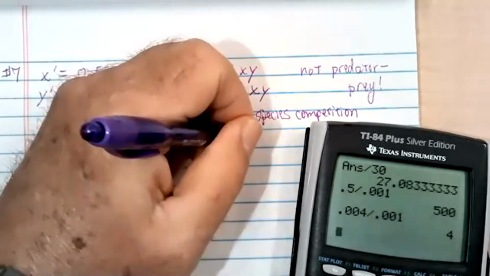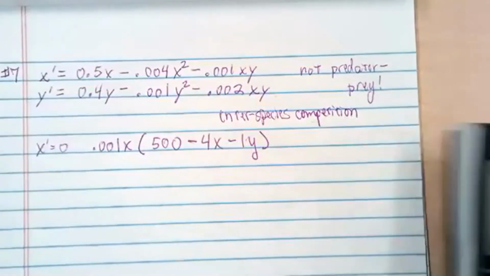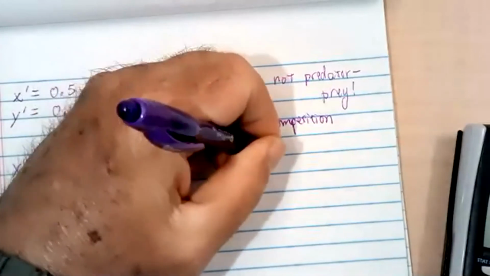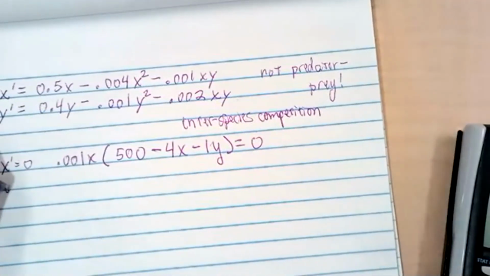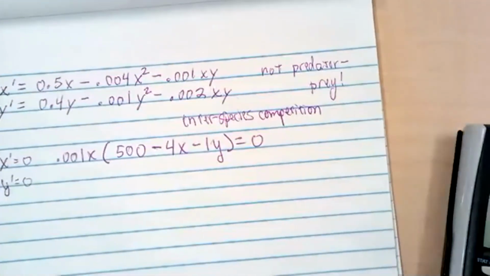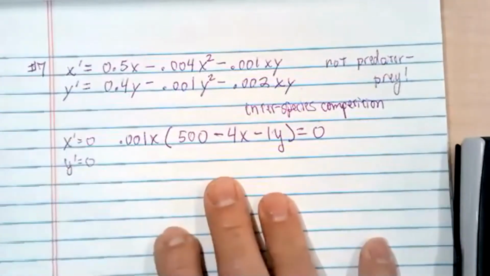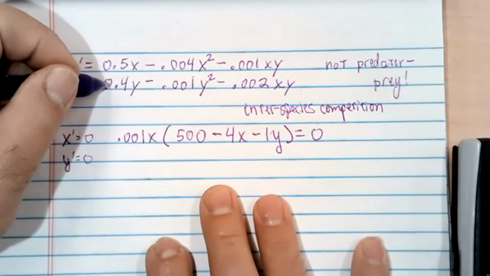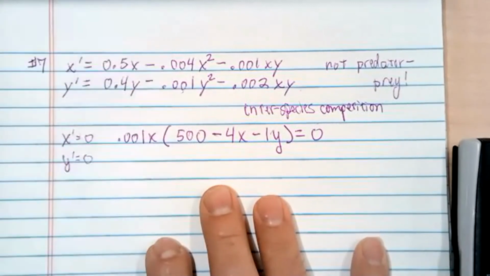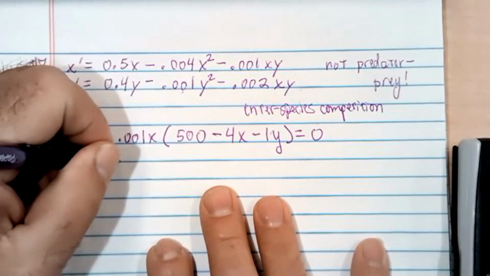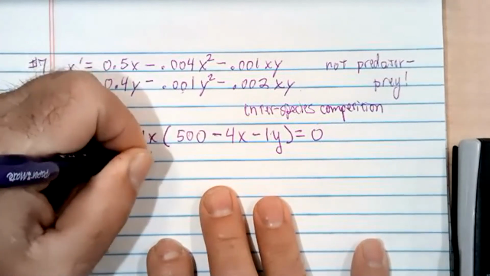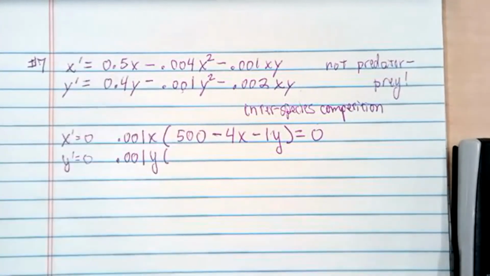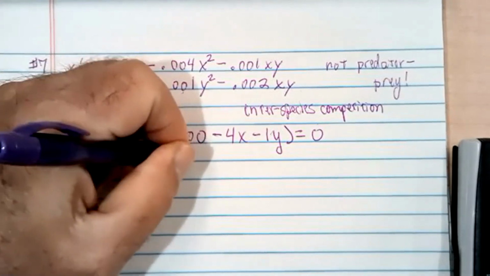And we do have a y though. And that's going to be set equal to 0. And if we set y prime to 0, then we can factor a y off, and 0.001 is the smallest. So 0.001y times 400.